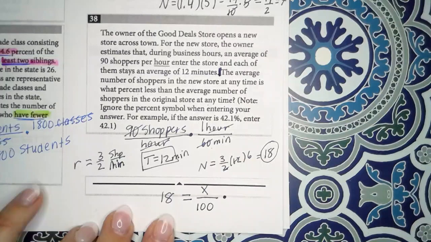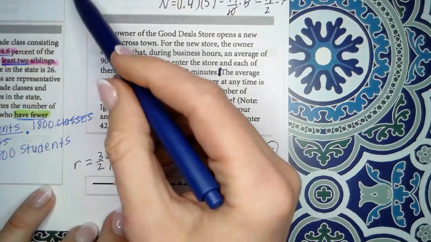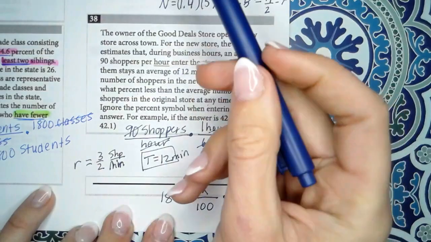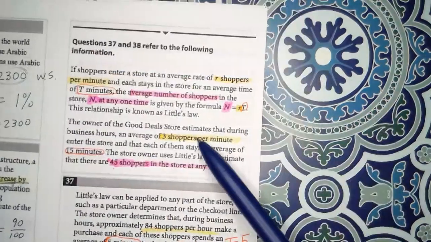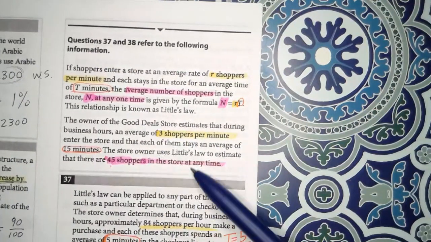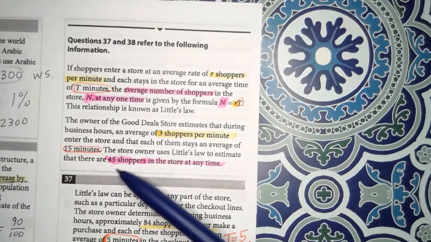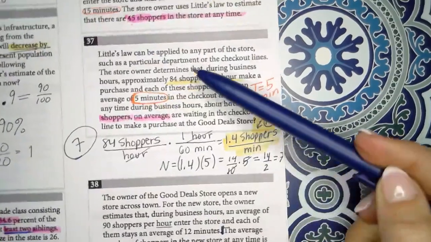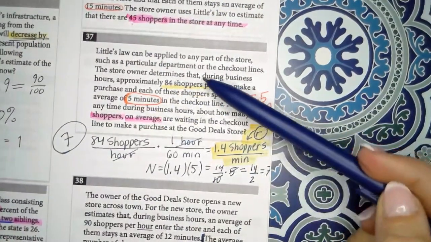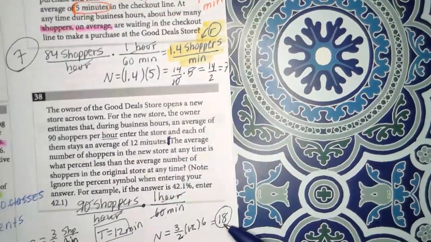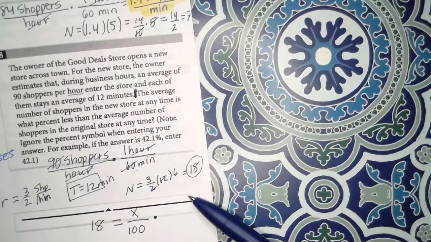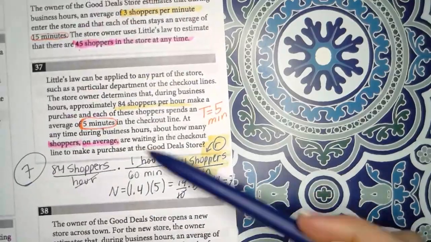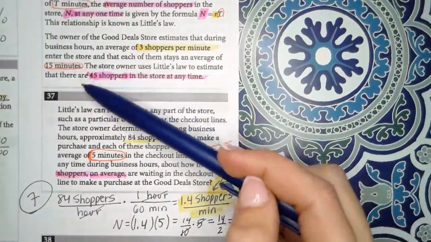No, original. This is in the checkout line. How many? It was all the way up here. Yeah, 45 shoppers. This is in the checkout line down here. That's not the same. So it can't be 7, because 18 is not less than 7. Right? Like the question would make sense. So that would be a red flag. You'd be like, wait, what? That's going to throw you off, mess you up. So 45 shoppers, that's the original store.